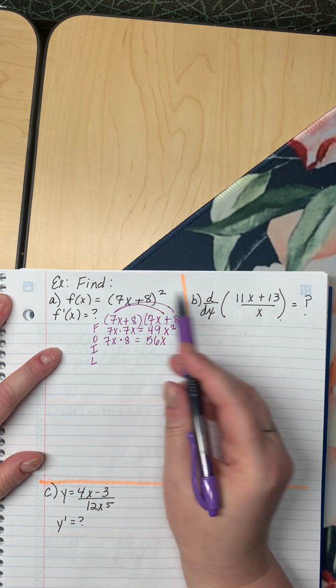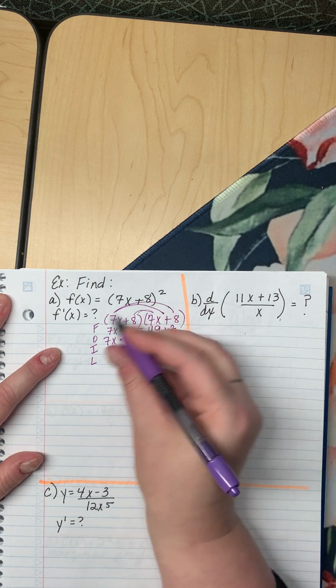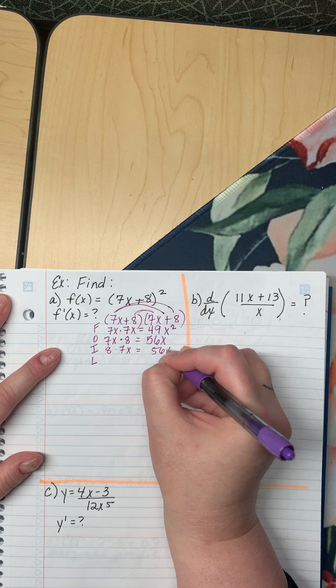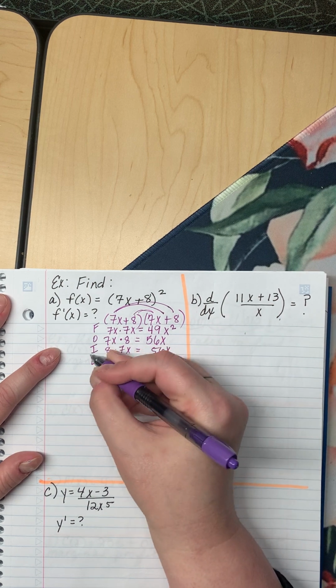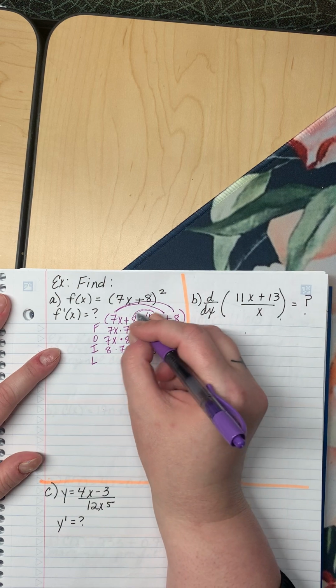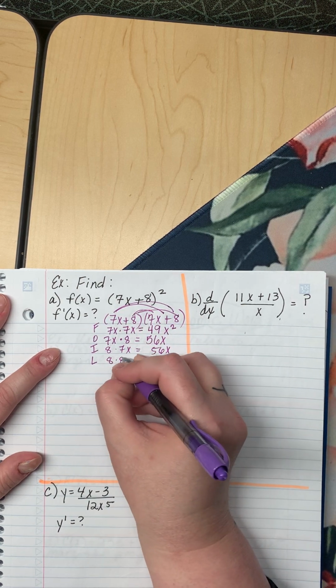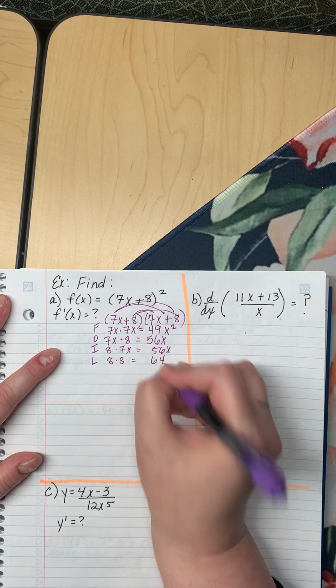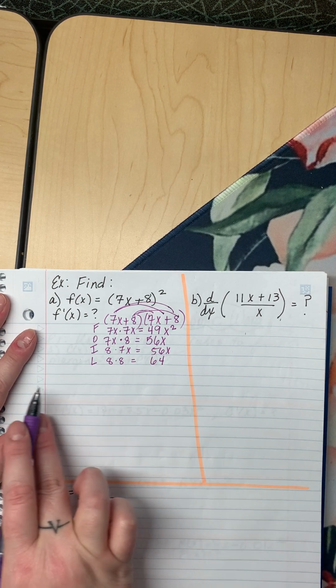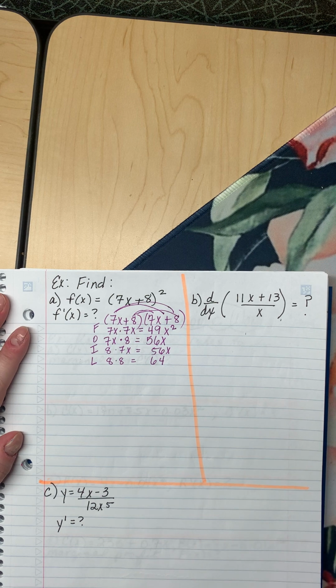The I is the innards, 8 times 7x, and that's the same thing, 56x, and yours should repeat at the OI of the FOIL also. And then last is 8 times 8, 64. All right, let's write this all out and then maybe combine like terms, then take the derivative.